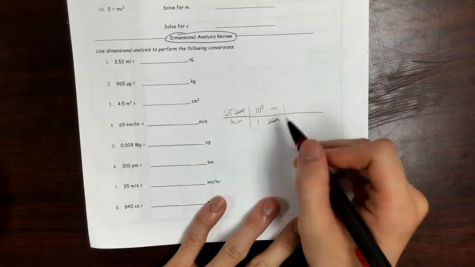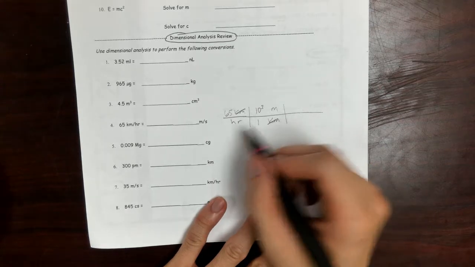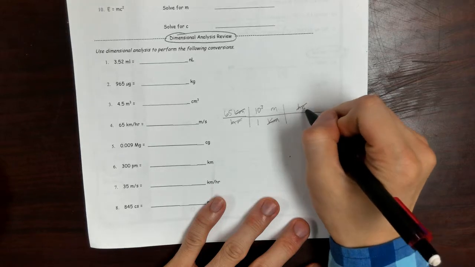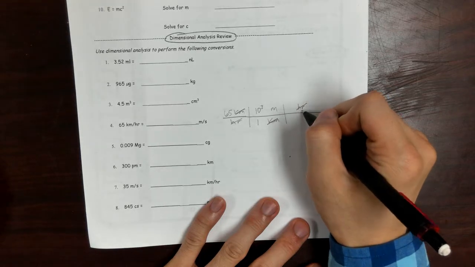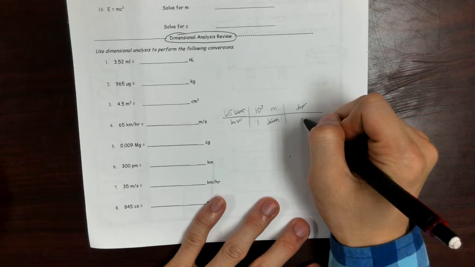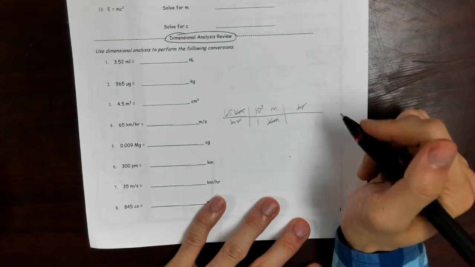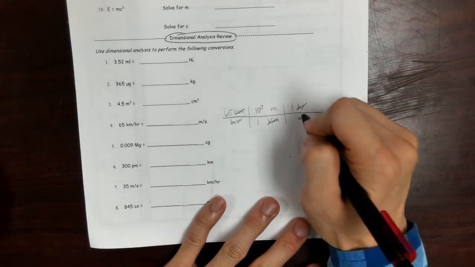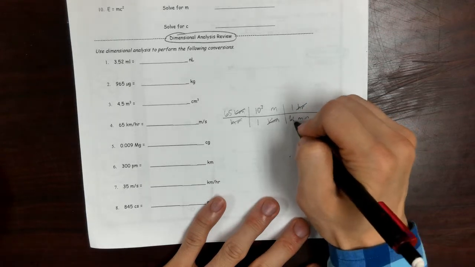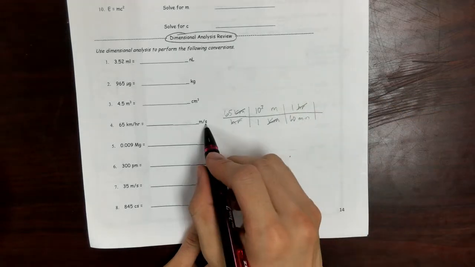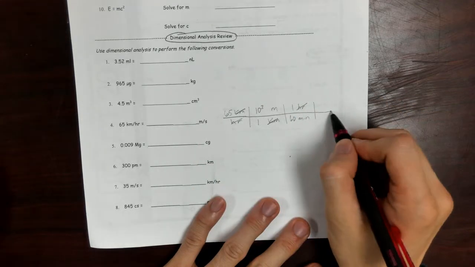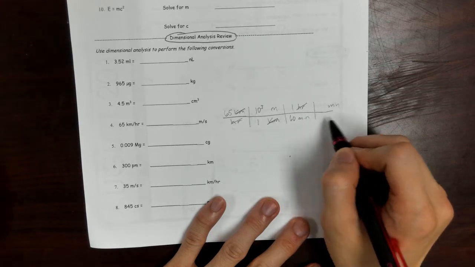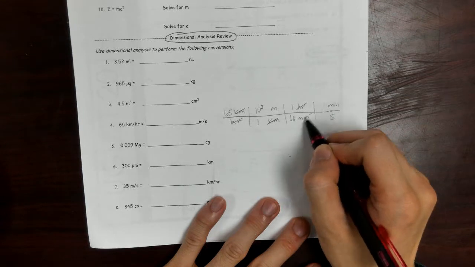Now we need the seconds on the bottom. But this says hours. We need to get rid of this bad boy, right? So we get rid of hours by putting an hour up here. And we're going to convert it to... we could do straight to seconds, if you're comfortable with that, that's fine. But I'm going to go to minutes first. So 1 hour, and there's 60 minutes. But we're not done yet. It's seconds, so I'm going to put minutes up here, because minutes needs to cancel with minutes, and seconds on the bottom.